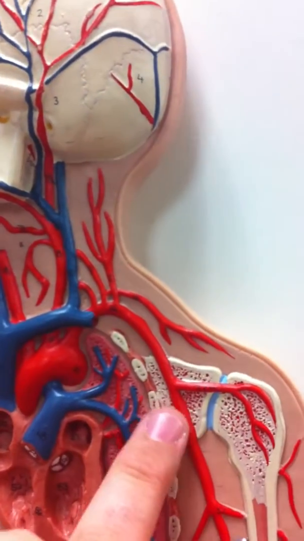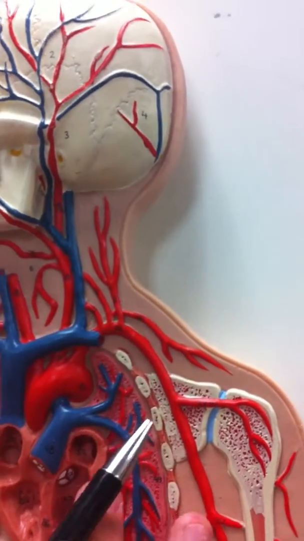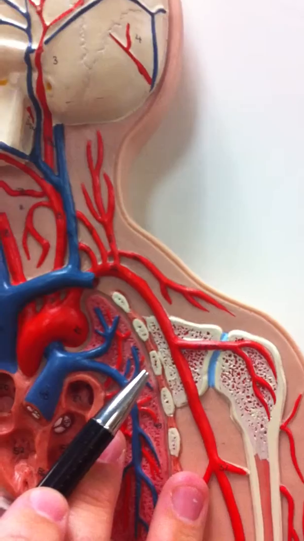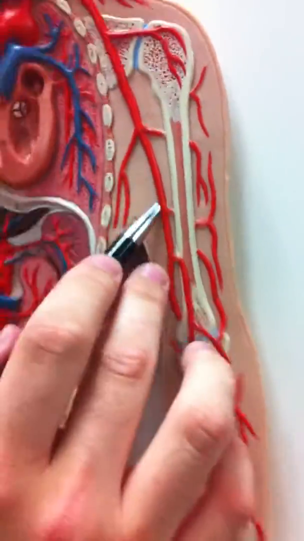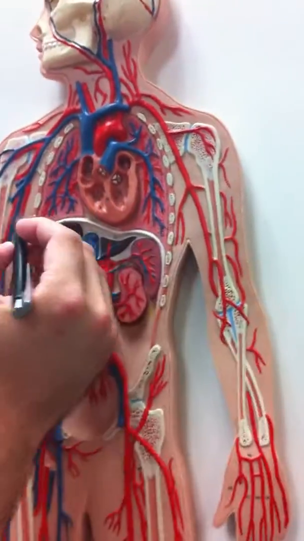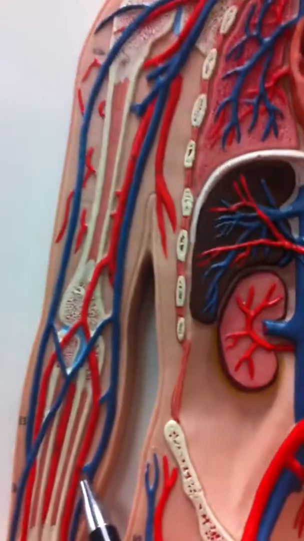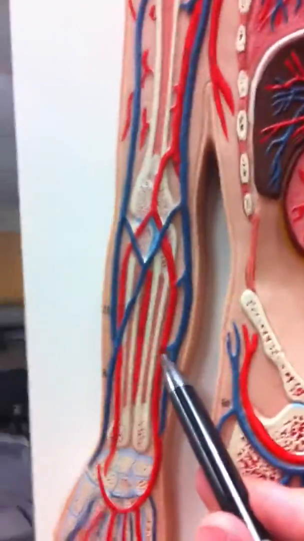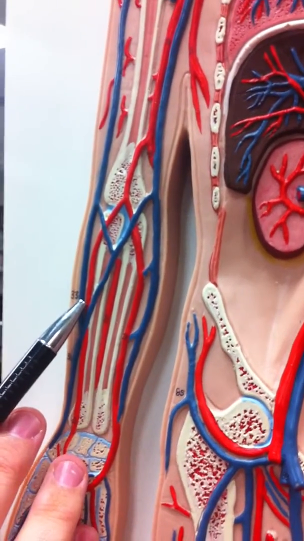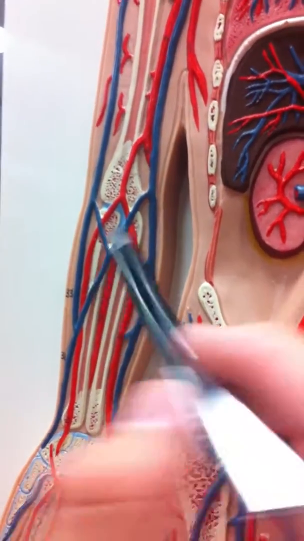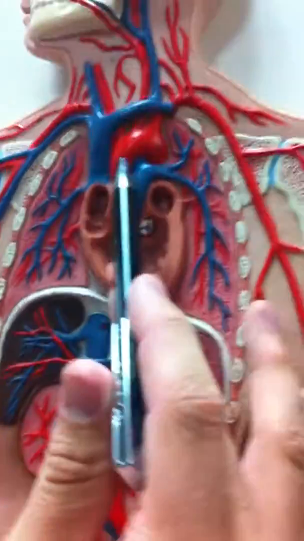path. When it gets to the shoulder, right here, on both sides, it turns into the axillary artery. Then as it comes down into the arm, it's going to turn into the brachial artery. And that's the same for both sides. And we're going to switch over here because we want to see the ulnar artery and then the radial artery.